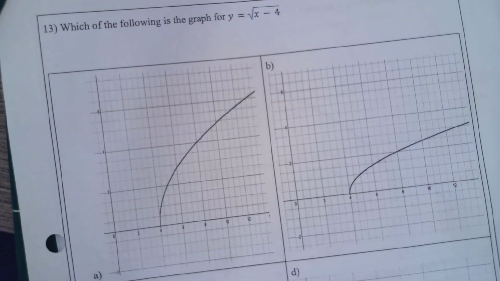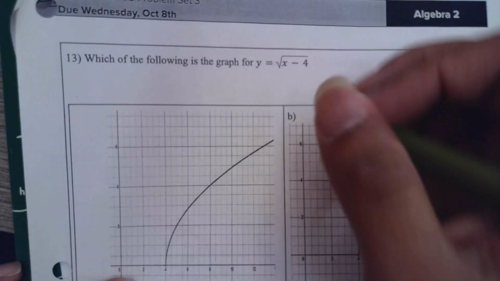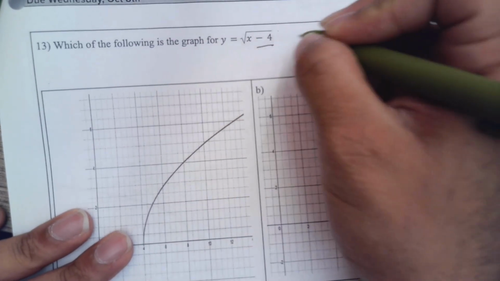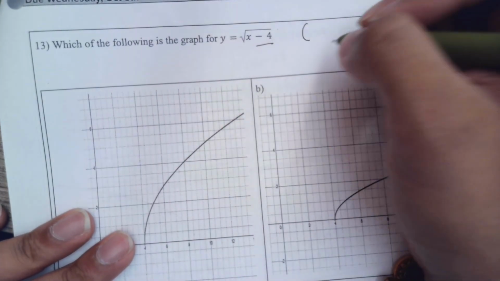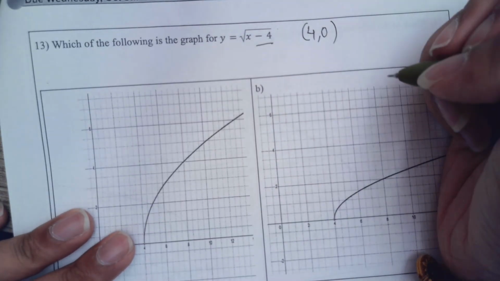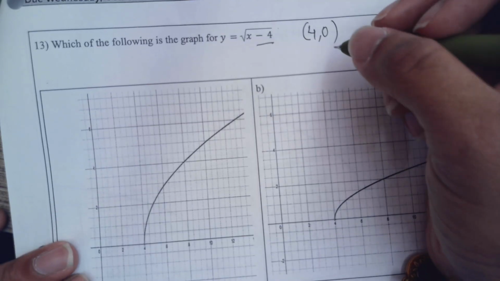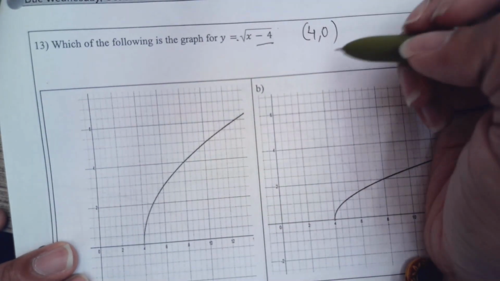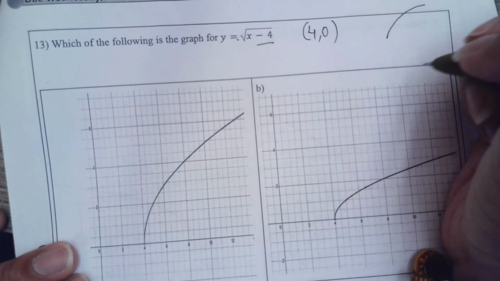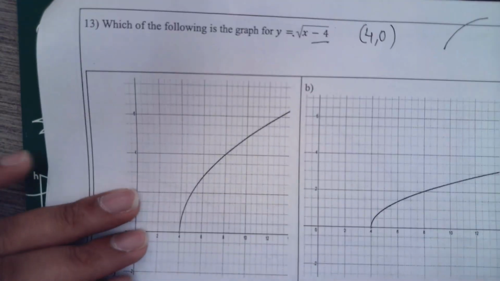Which of the following is the graph of y equals square root of x minus 4? Well, I told you about this, right? If it's negative 4, that's the h value because it's under the square root. It becomes positive 4, 0. So wherever my starting point is 4, 0, I'm looking for that. Now, is it negative or positive? It's positive, that means it's 4, 0 and increasing. There are 2 graphs that have that, A and B.